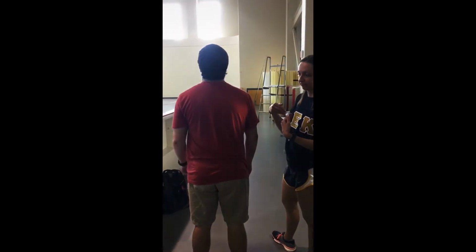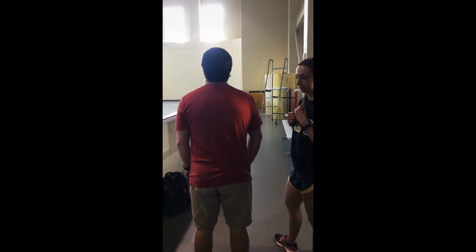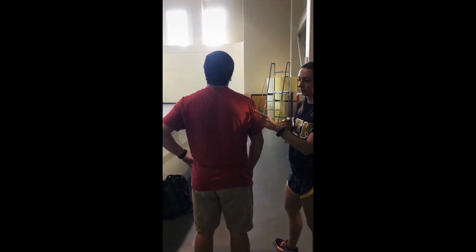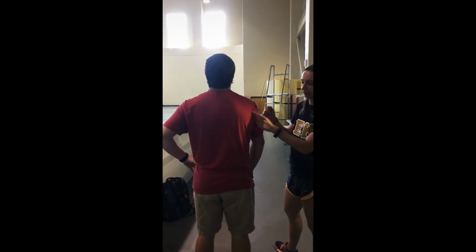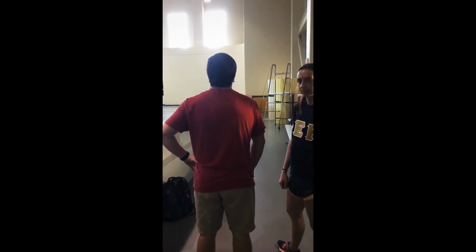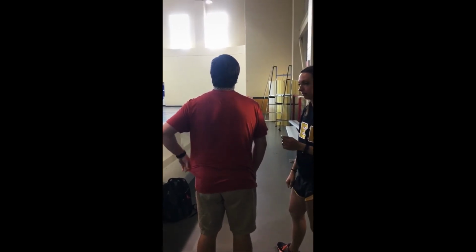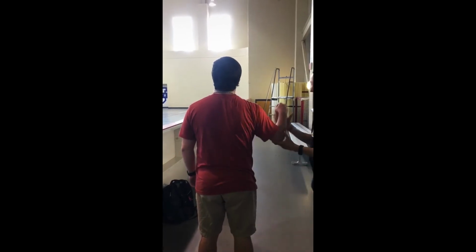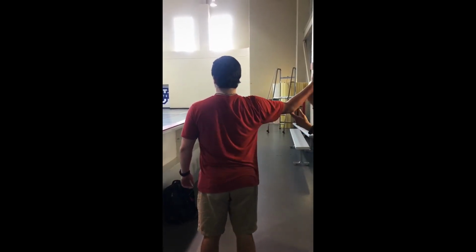Its proximal attachment is the middle part of the lateral border of the scapula. The distal attachment is the inferior aspect of the greater tubercle of the humerus. Its actions are to laterally rotate the arm, help adduct the arm at the shoulder, and help stabilize the shoulder.